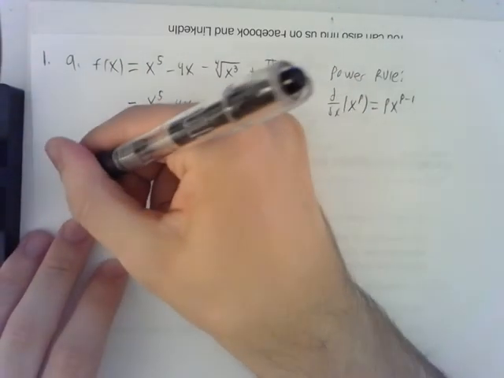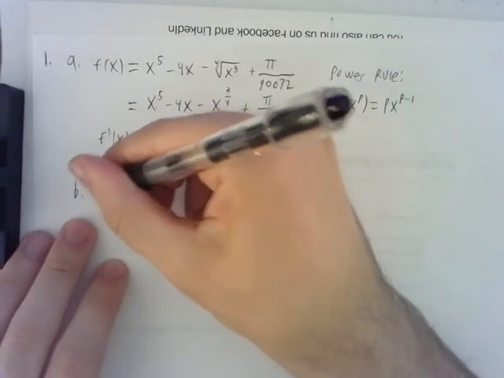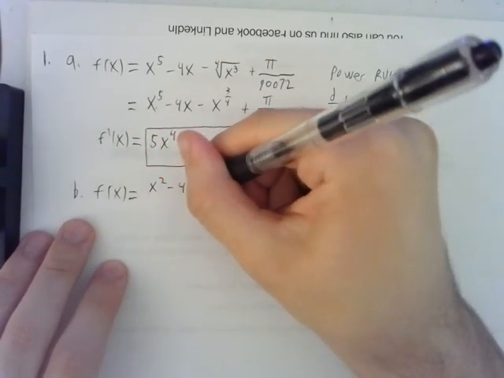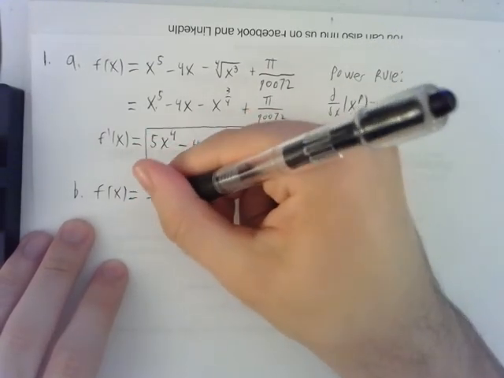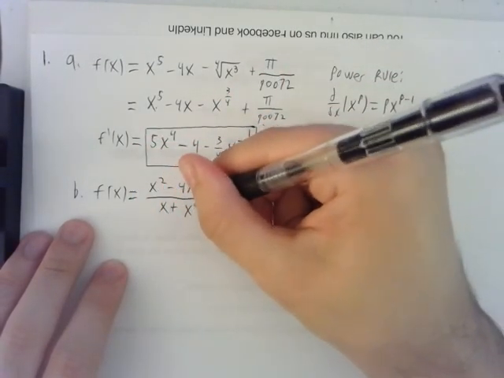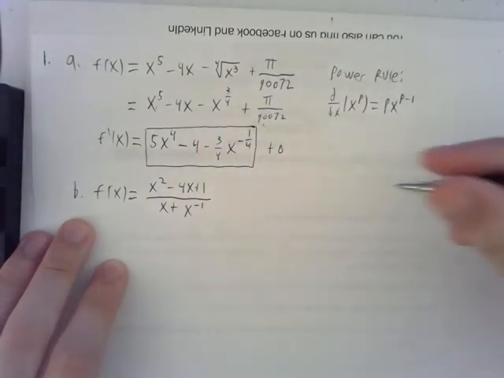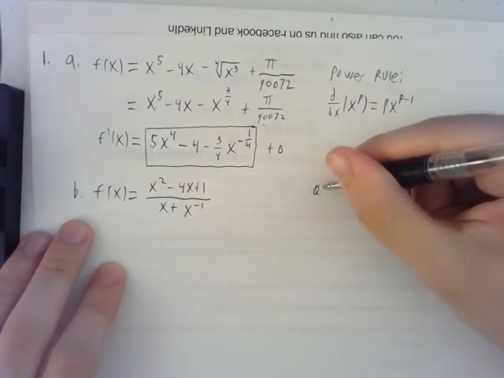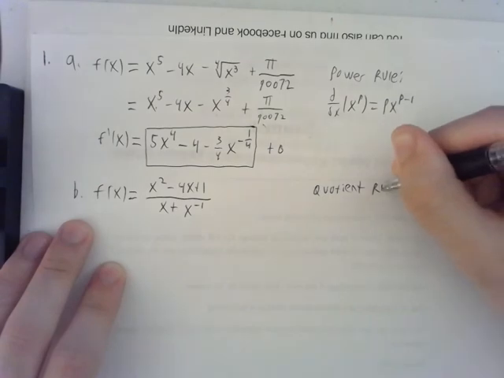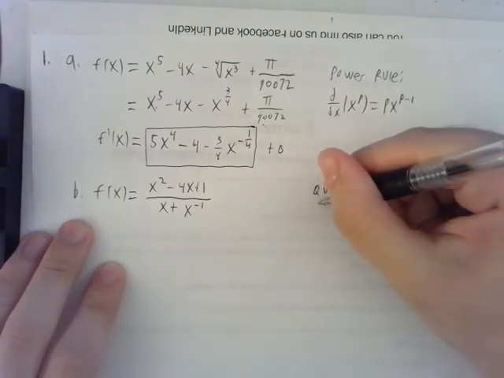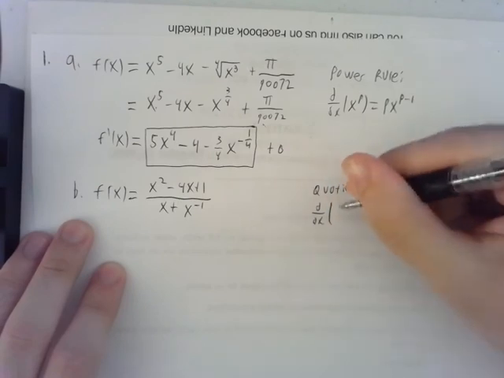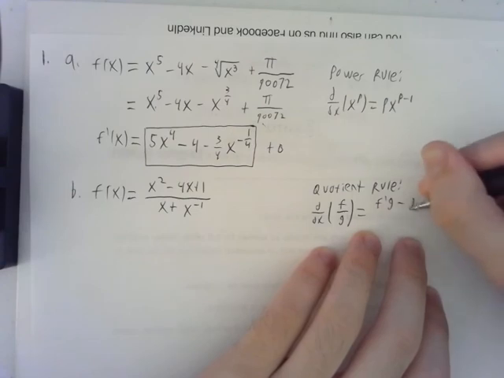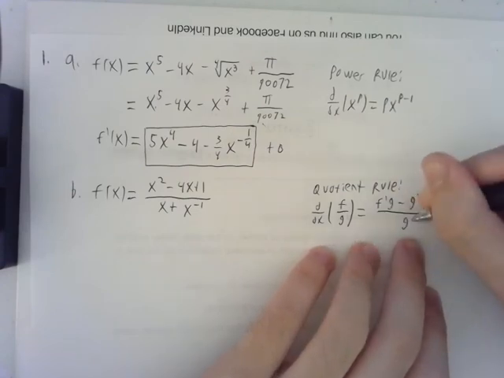Okay, let's look at the next one. So here we have f of x equals x squared minus 4x plus 1 divided by x plus 1 over x, which I'm going to rewrite as x to the negative 1 power. And for this problem, since we have something divided by something else, it's going to be useful to use the quotient rule, which says that the derivative of f divided by g is equal to f prime g minus g prime f divided by g squared.